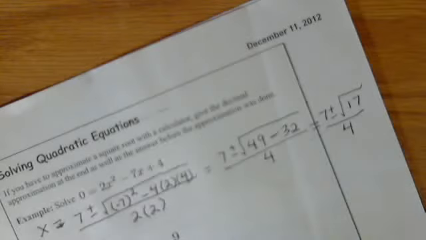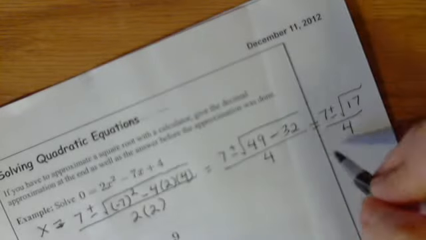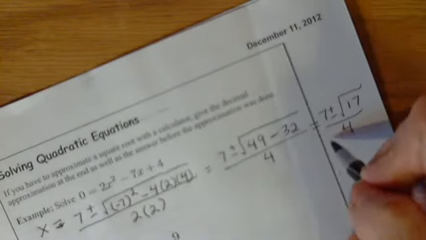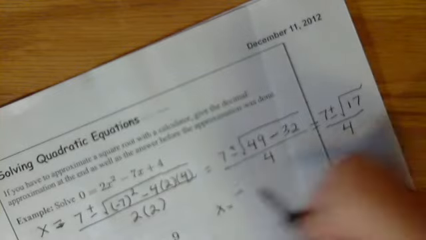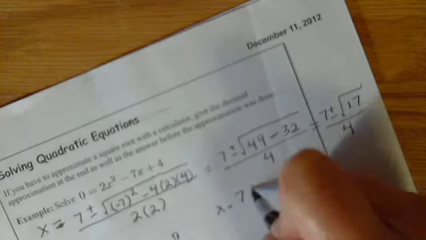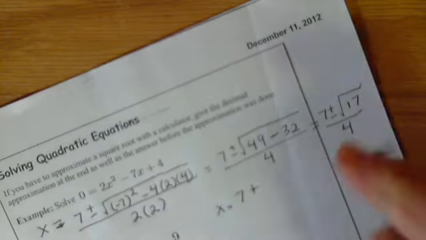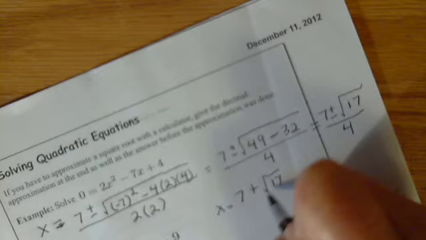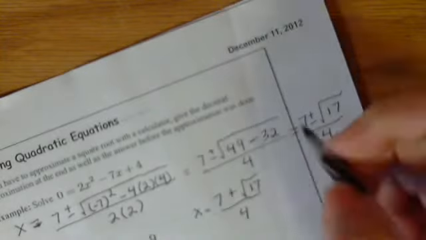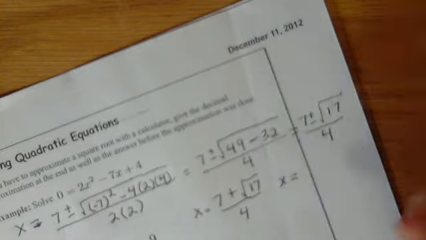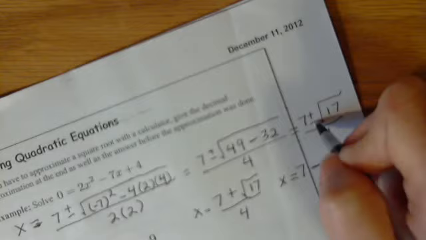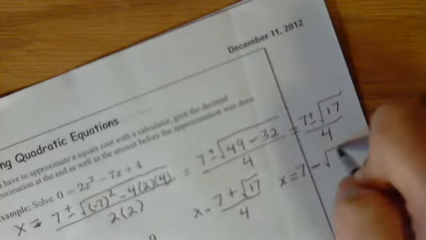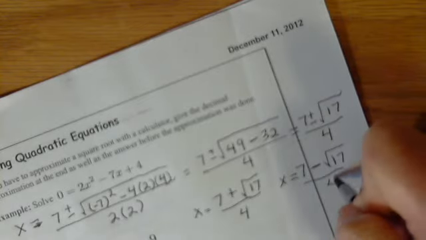Remember how most of our quadratic equations have always had 2 solutions? There will be 2 solutions here also. One of them will be x equals 7 plus, notice the plus or minus sign there, 7 plus the square root of 17 over 4. And the other solution is going to be 7 minus, see the minus sign underneath there? That gives us the second solution, all over 4.